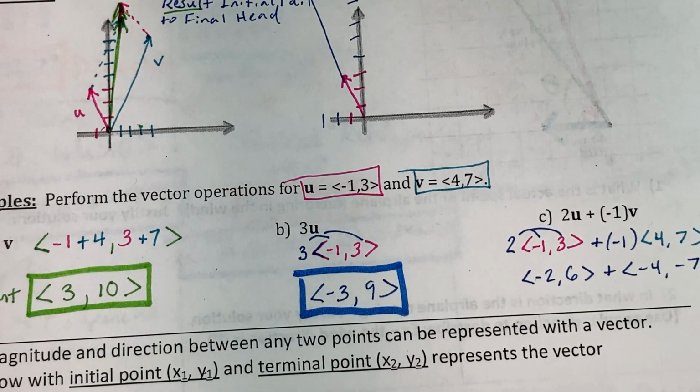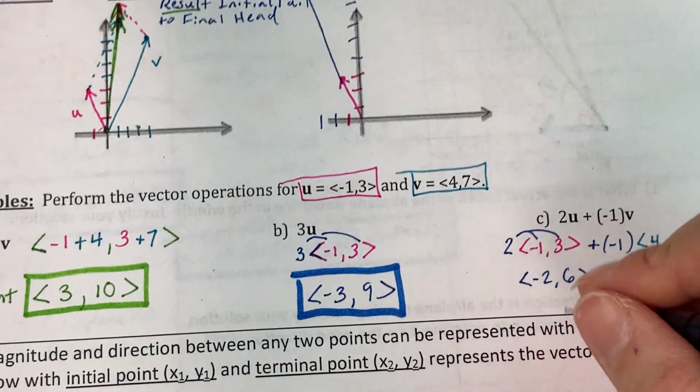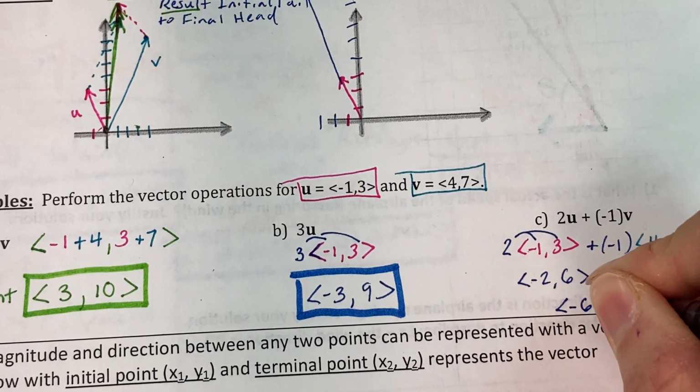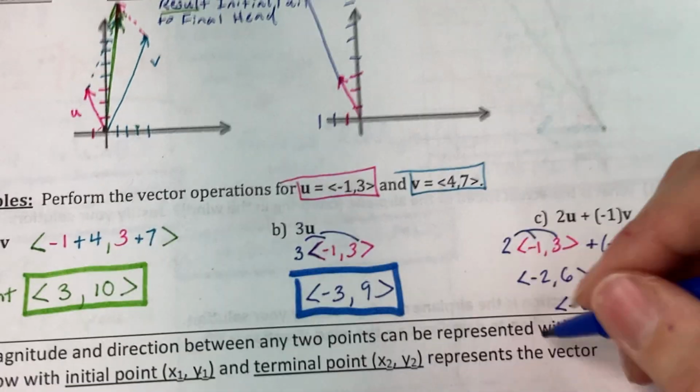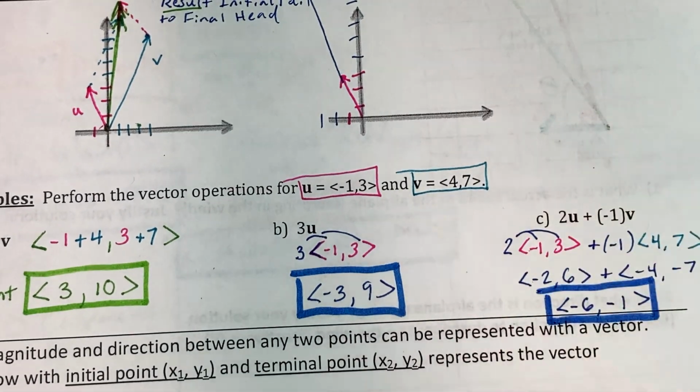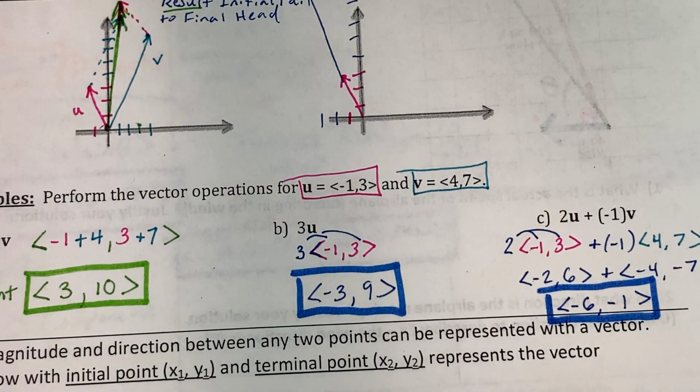So then when I add these 2 vectors together, we add the A components and the B components, and that gives me ⟨-6, -1⟩ for my final answer. Now, it's important to realize that in these problems, we are adding vectors. We are adding their A components and we are adding their B components.